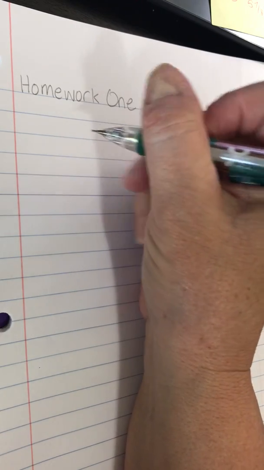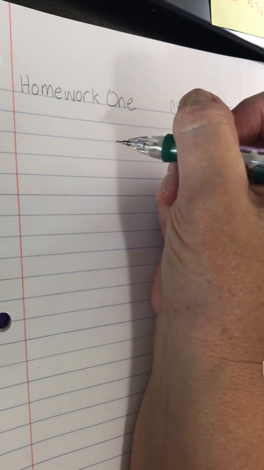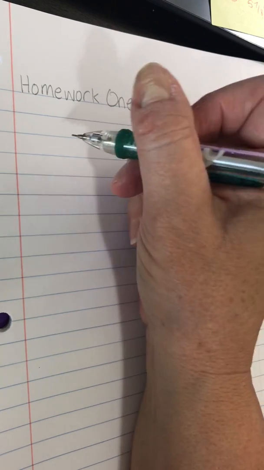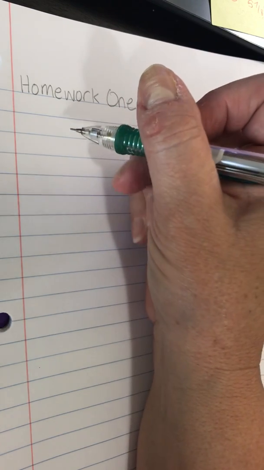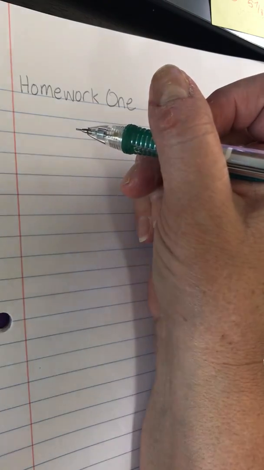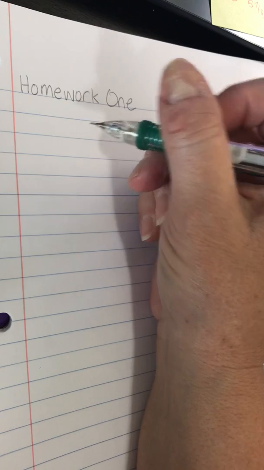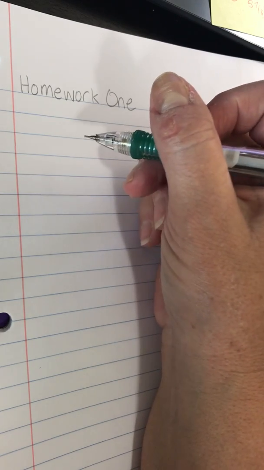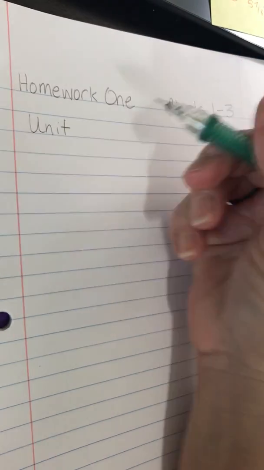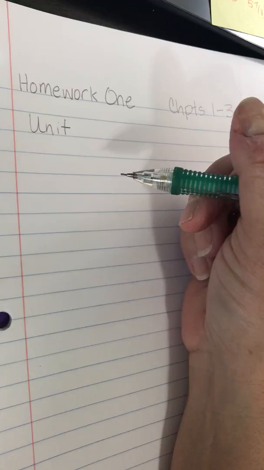I'm going to do a demonstration of some of the types of problems that you will see in the Unit 1 homework assignment for physical science. For example, one of the things that's covered in Chapter 1 is units conversion. There are several units conversion problems on the homework assignment, and also just an understanding of what the term unit means. A unit is just something that we use to measure something else.